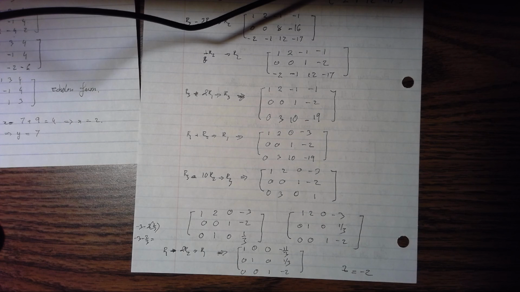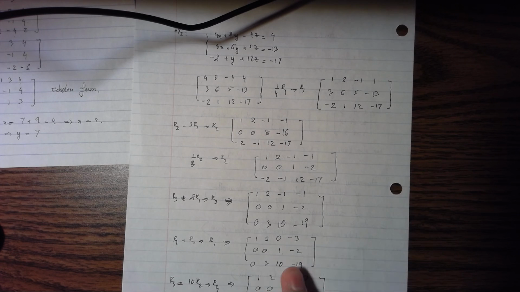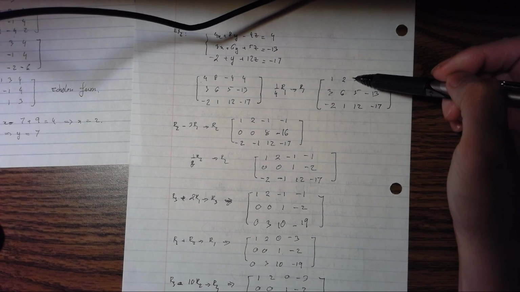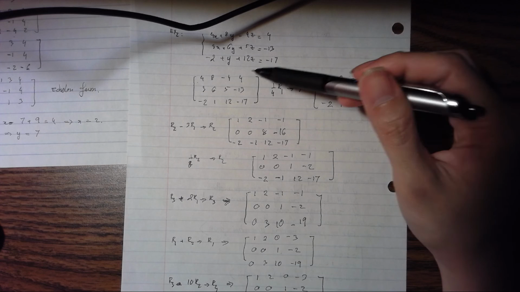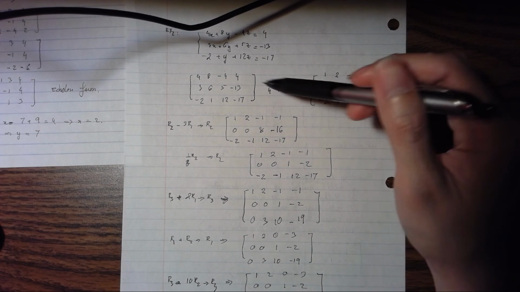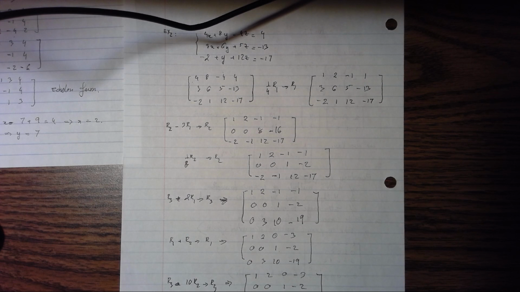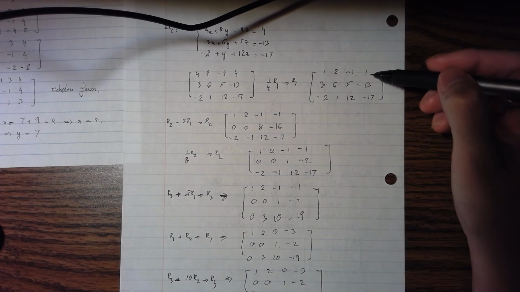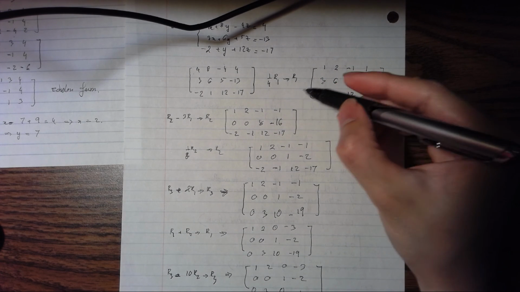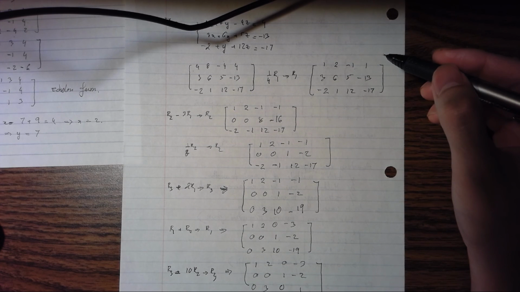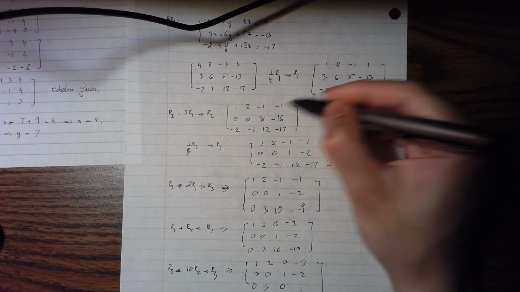Negative 4, 4, 3, 6, 5, negative 13, negative 2, 1, 12, negative 17, 3, 6, 5, negative 13, 1, 1, 8 divided by 4 is 2. Negative 4 divided by 4, negative 1. 4 divided by 4 is 1. Everything looks good. Oh, this is positive 1. Yeah, it's positive 1. You see?